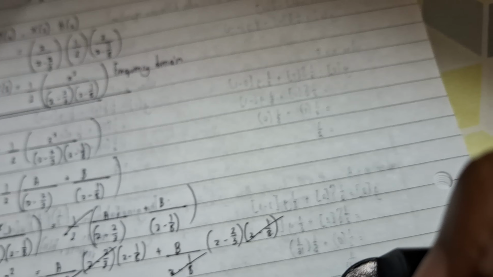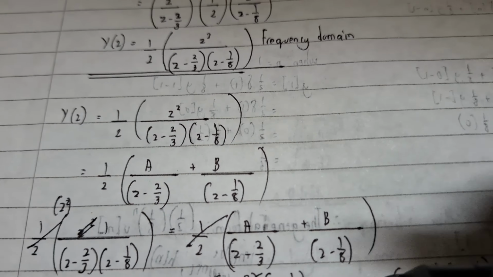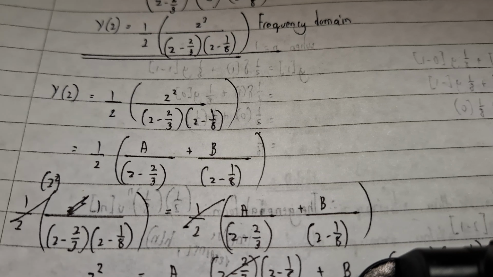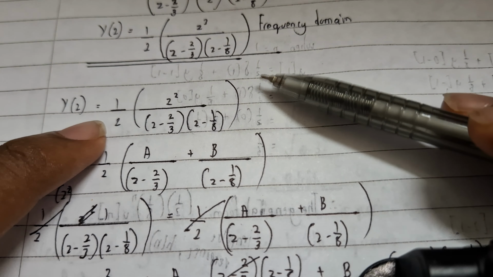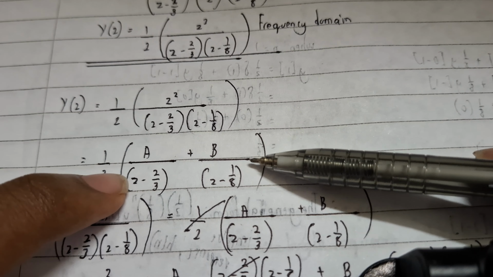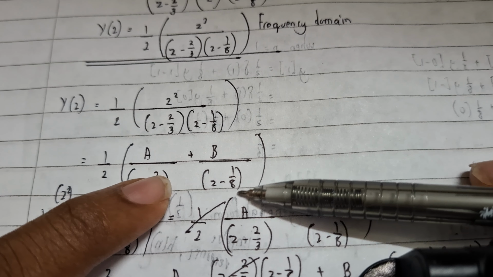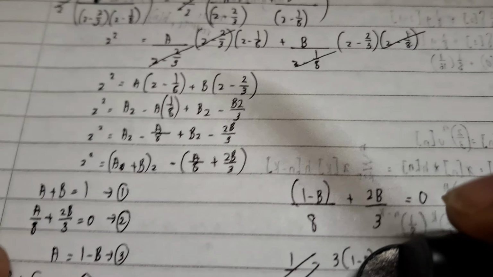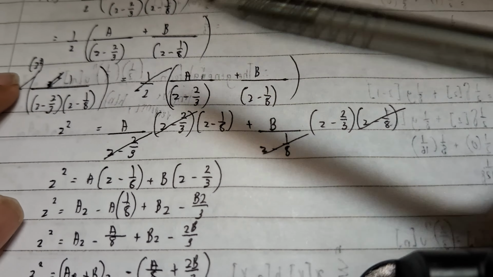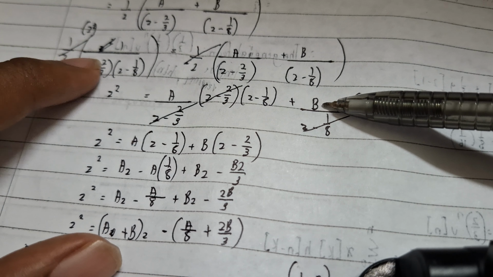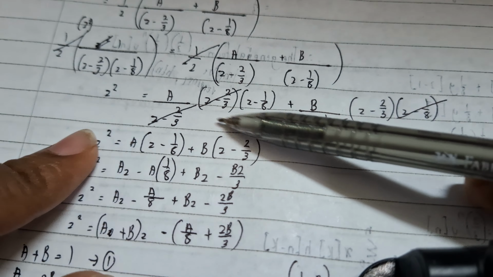Then for the second part, they ask us to find it in terms of the time domain. In terms of the time domain, I'm going to use the concept of partial fractions. We use the equation from the frequency domain and separate it into two different fractions, A and B, over z minus 2/3 and z minus 1/8, and then factor out 1/2.